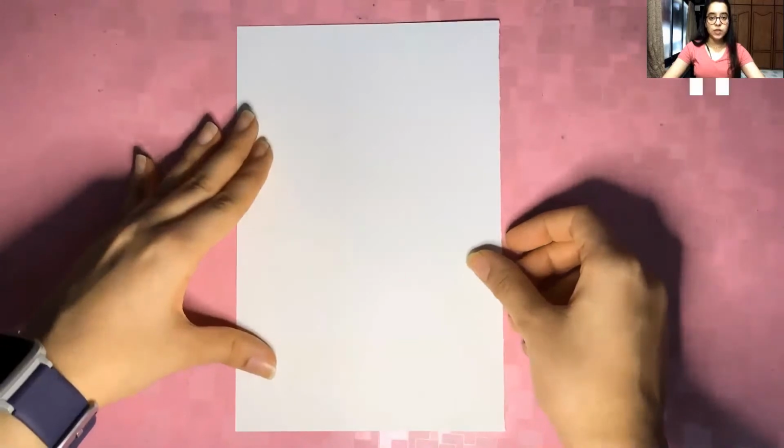Okay. So first and foremost, let us now discuss the art materials. So first, we need an A5 size white sheet. This is a plain A5 size white sheet. Okay, so if you have an A4 size white sheet, you can just fold it into half and you'll get an A5 size of white sheet.